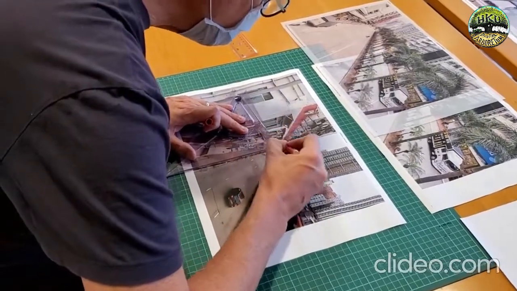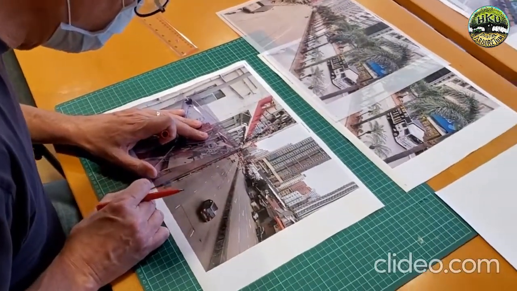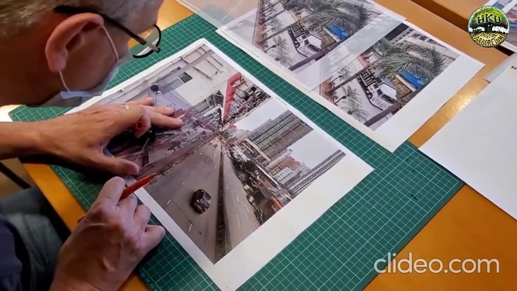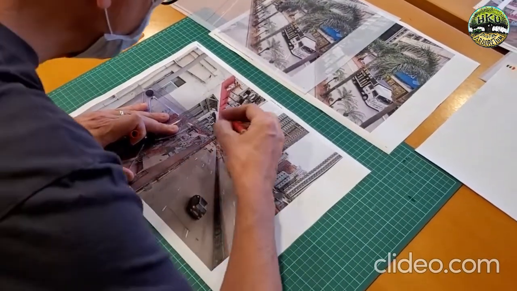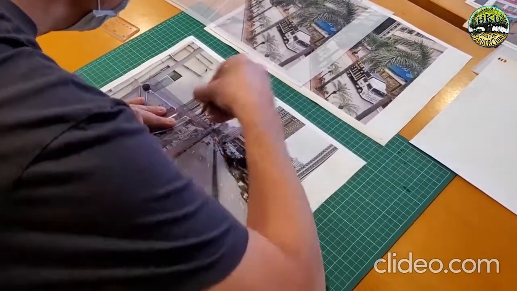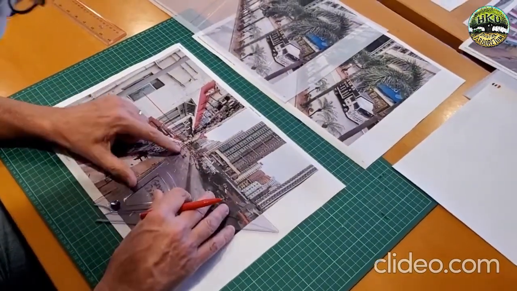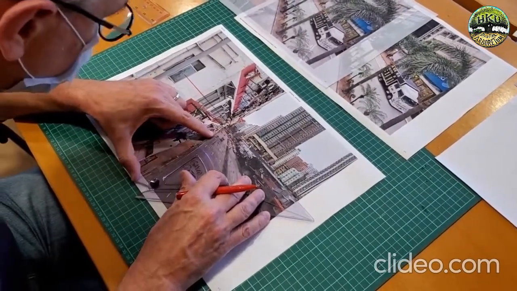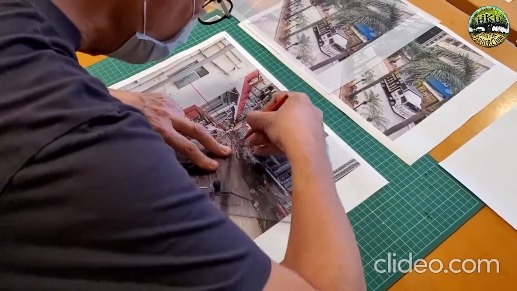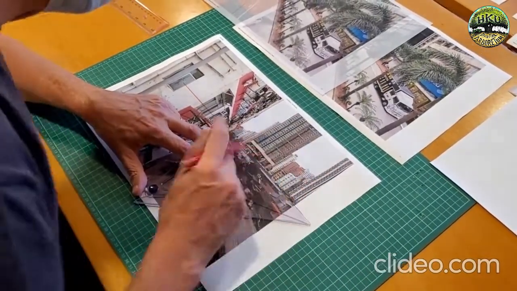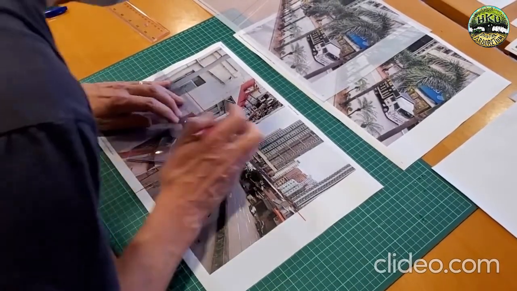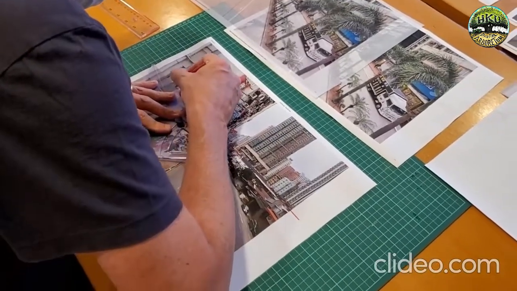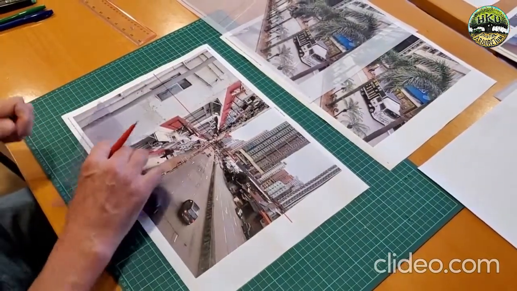Right angle here, right angle this way. Okay, that's fine.